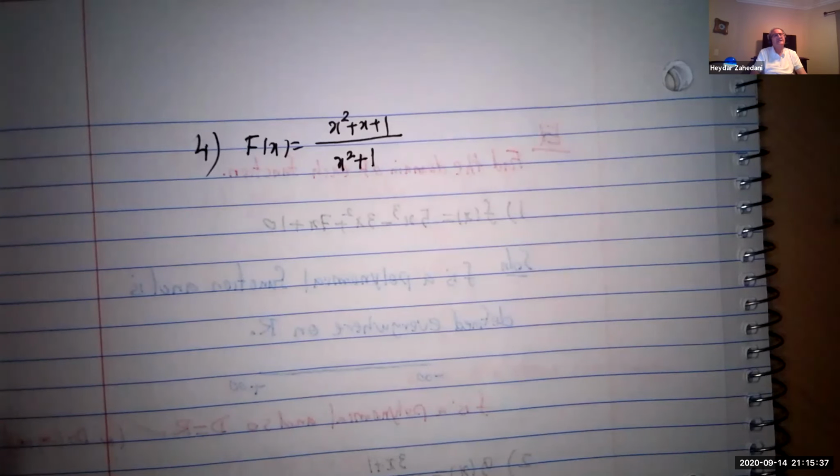The denominator is x squared plus 1, so we try to factor it. But you know that x squared plus 1, you cannot factor it. We can factor x squared minus 1. So if you cannot factor it, you cannot let it be equal to 0. So this means this denominator is never 0. So the x is a free agent.